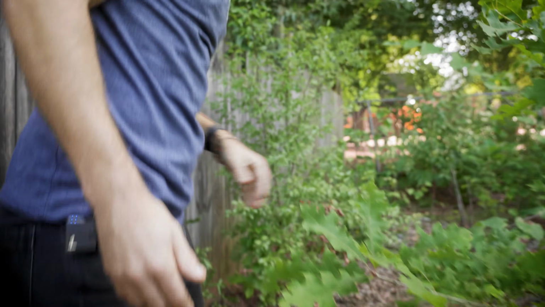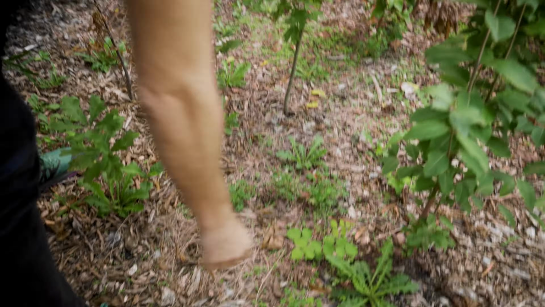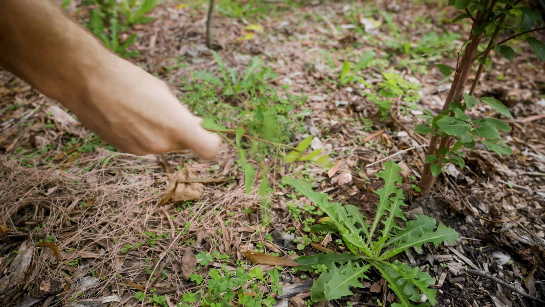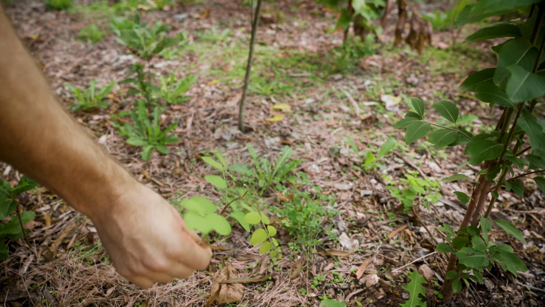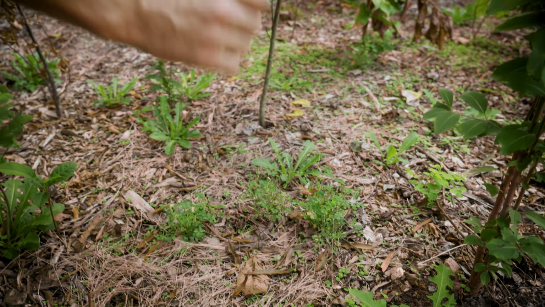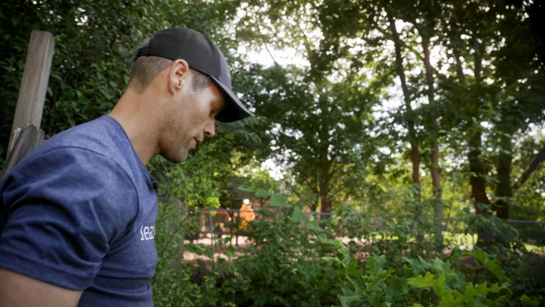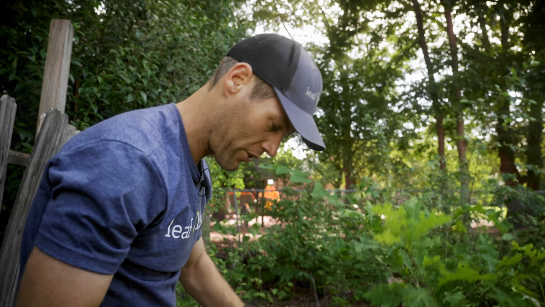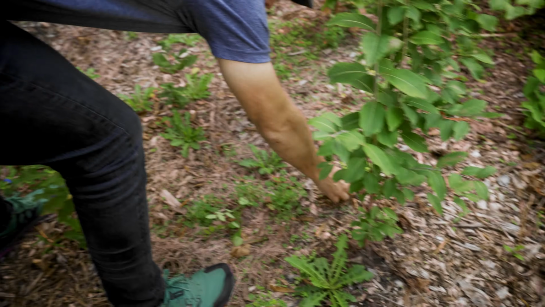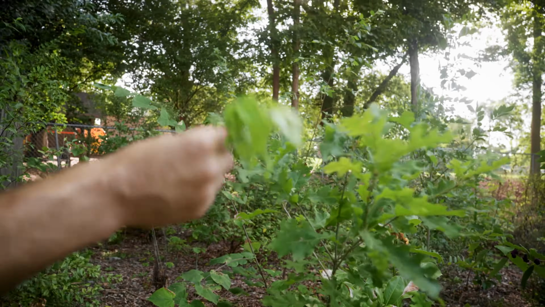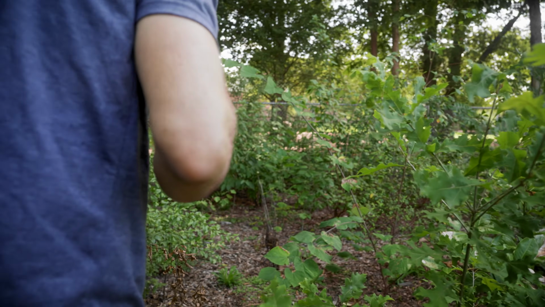All right, so first up here, we've got an invading species. This is a young black locust, and these are hyper aggressive. I do not want them growing in here. They will take over this ecosystem. They'll outgrow many of the different plants here. You can actually find these. There's another one right here. I'll pull it out so you can see it, but don't want this. It's going to be aggressive. I want to keep it out.